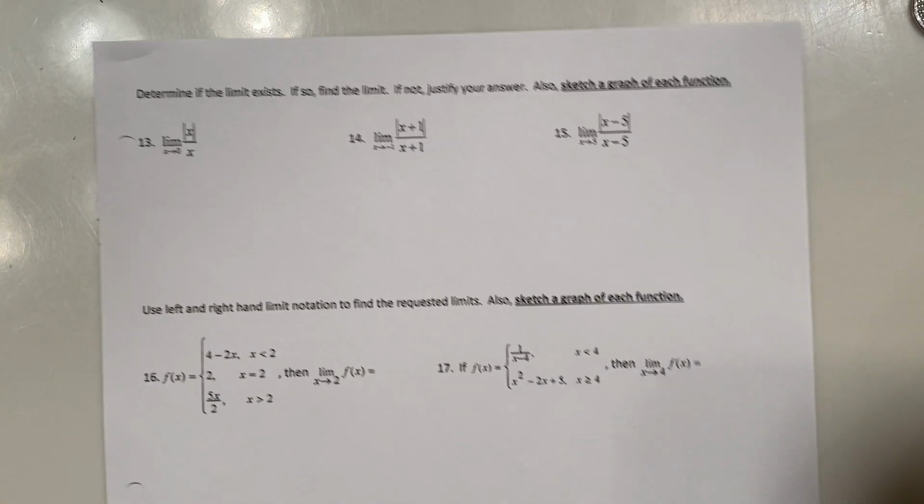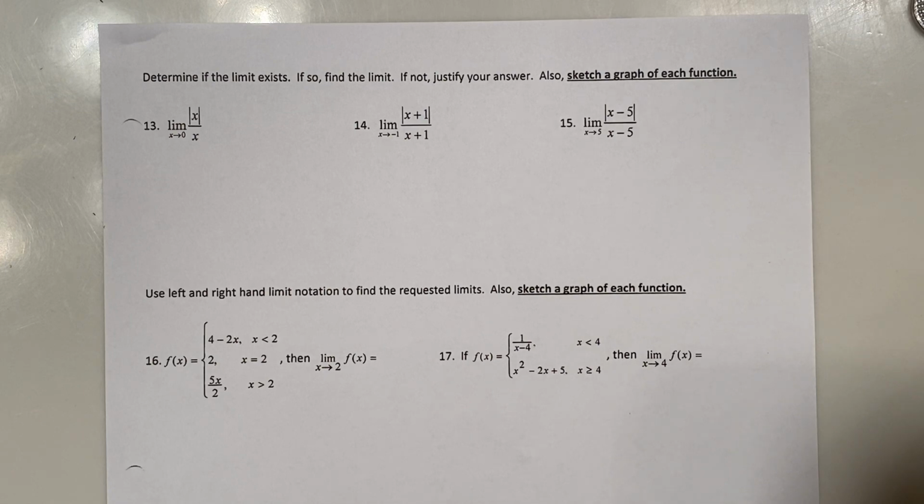All right, let's take a look at some problems on the back. Hopefully this will be good information for you to be able to finish those other ones that we didn't do on the front, and then likewise on the back.